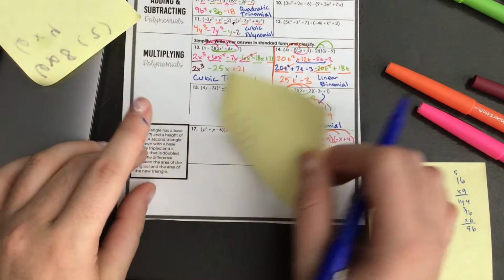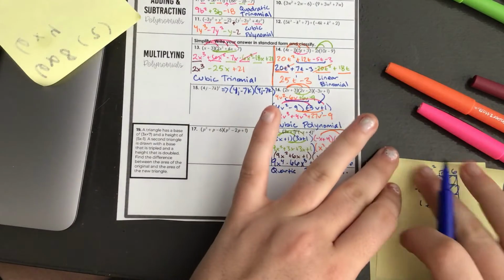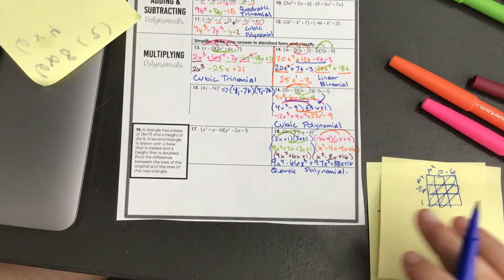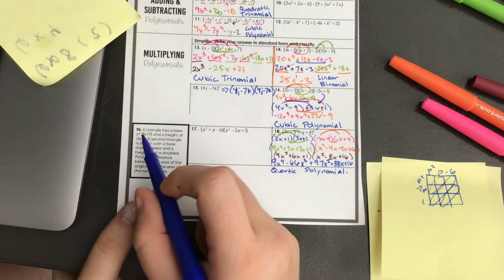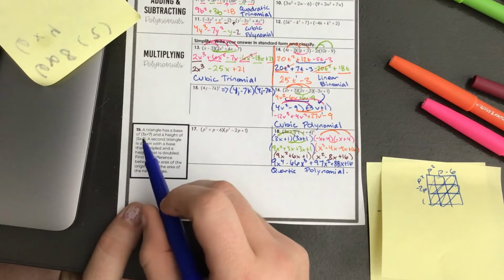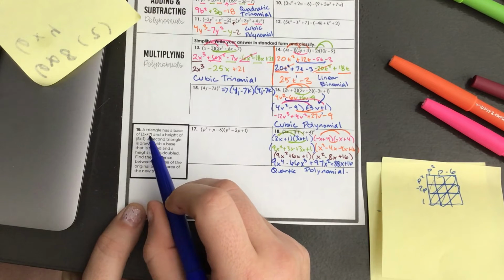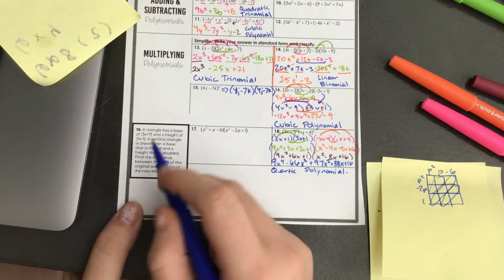I'm going to put the answers up for that one, but make sure you try it on your own. Don't just copy what I have. Okay, let's do everyone's favorite word problem. Yay! A triangle has a base of 3x plus 7 and a height of 5x minus 1.